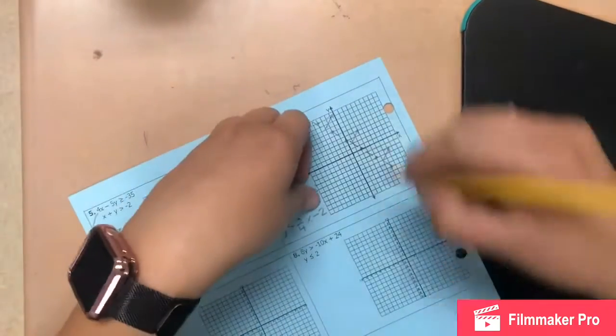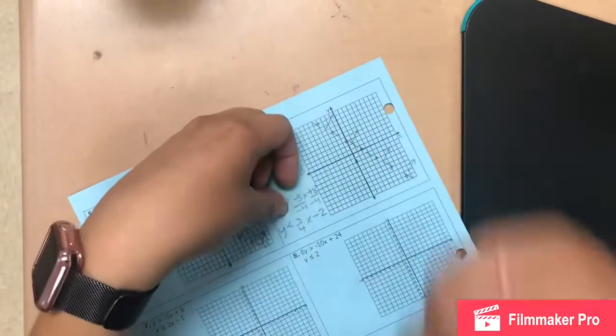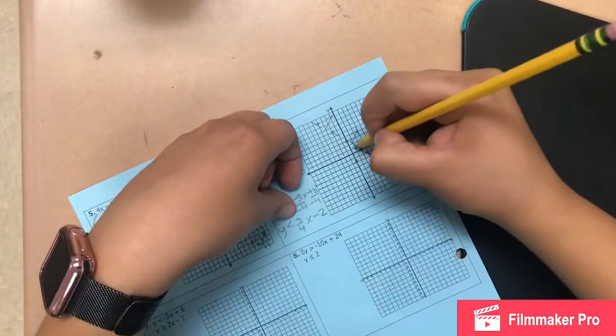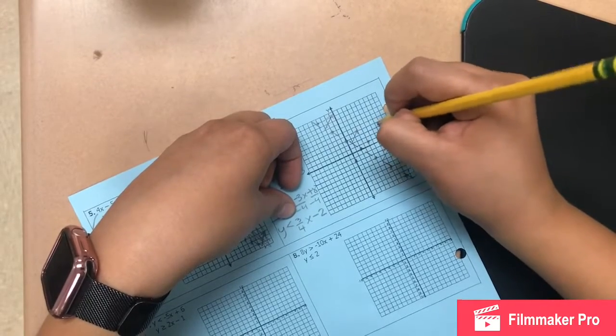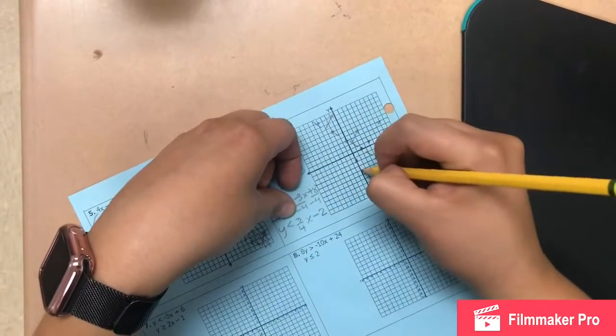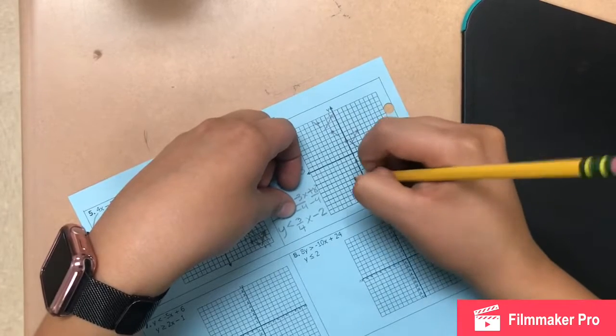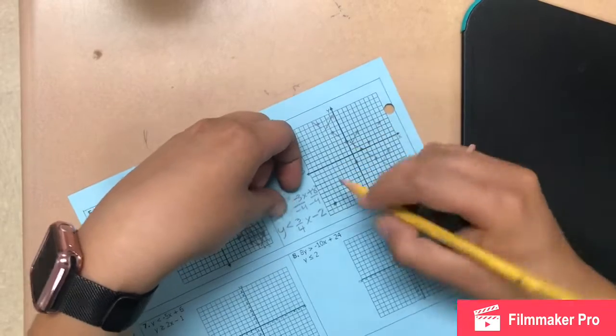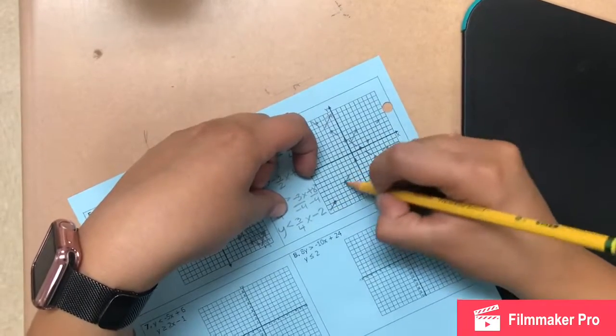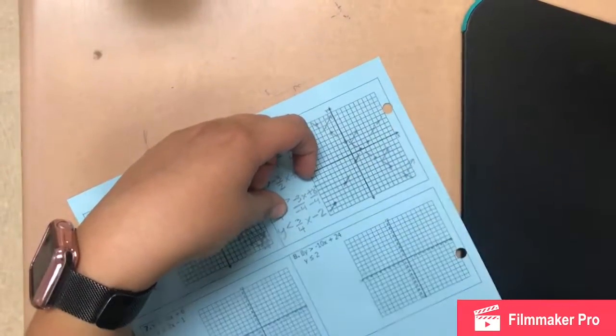The second equation, I start at negative 2. It's 3 over 4, so I'm going to go up 3, right 4, up 3, right 4, up 3, right 4, down 3, left 4, down 3, left 4. It is less than, so it's a dashed line as well. Less than means below.